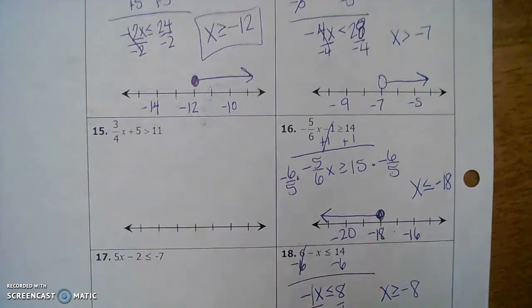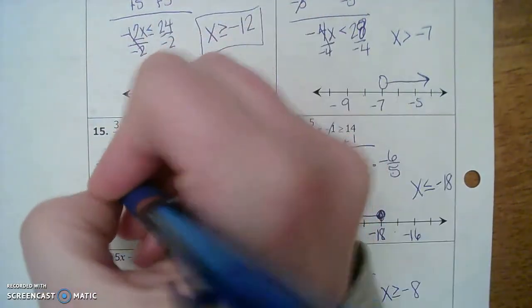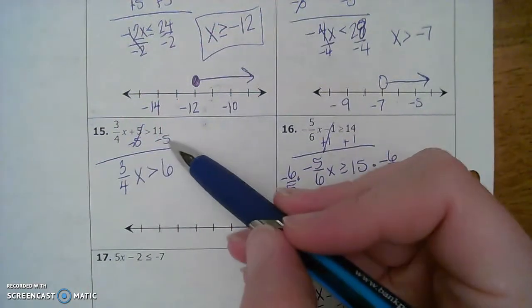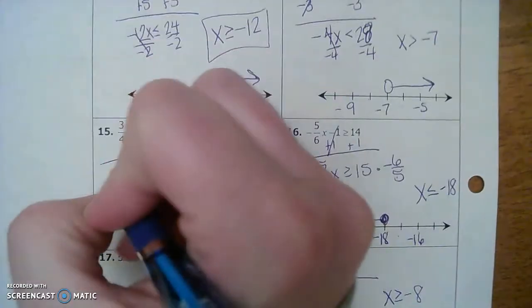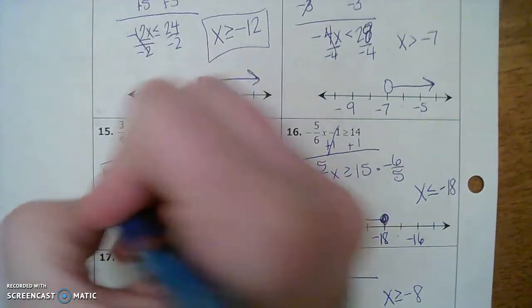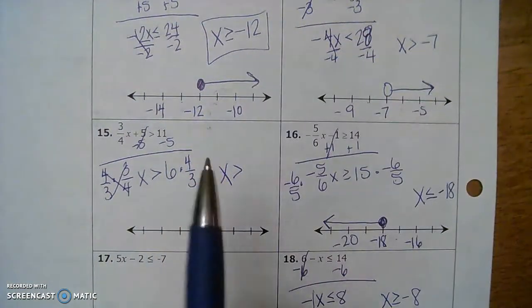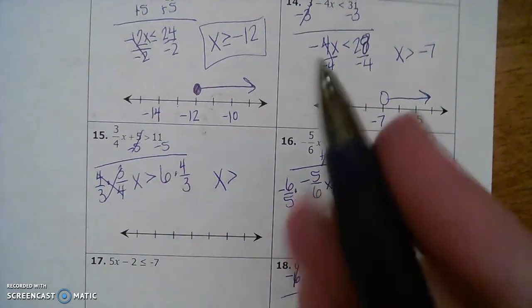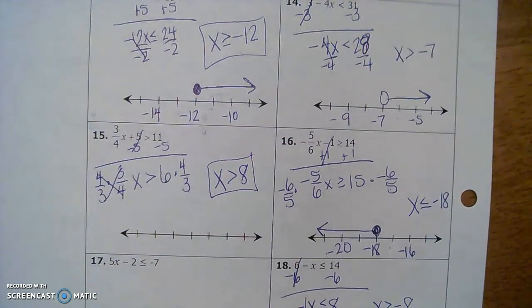Number 15, first I have to subtract 5 from both sides to get rid of the plus 5. 3/4 x is greater than 6. Again, a lot of people see that negative and they think you need to flip it. That's only if you multiply or divide by a negative. To get rid of 3/4, I need to multiply by 4/3. So x is greater than, again, you can go right across, or you can do the shortcut of 6 divided by 3 is 2, 2 times 4 is 8. x is greater than 8 is our answer.